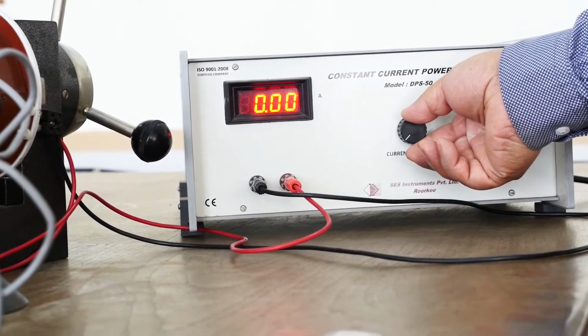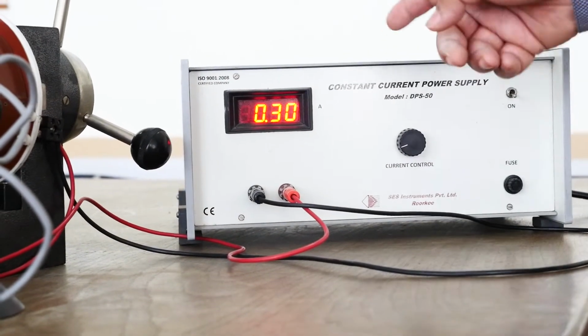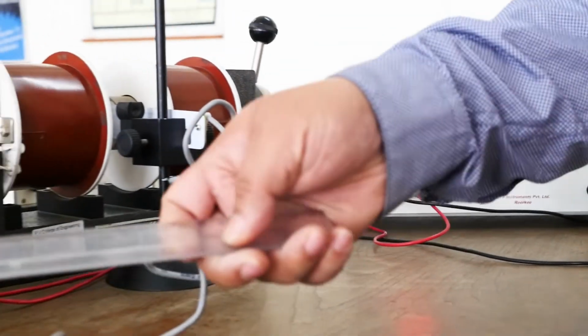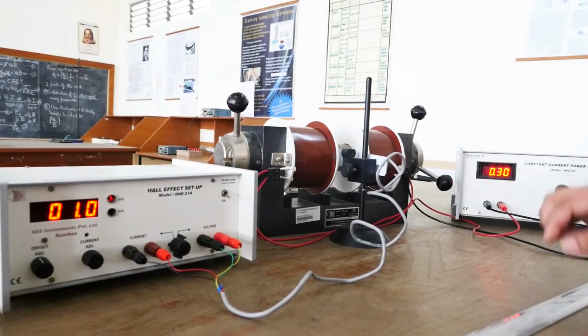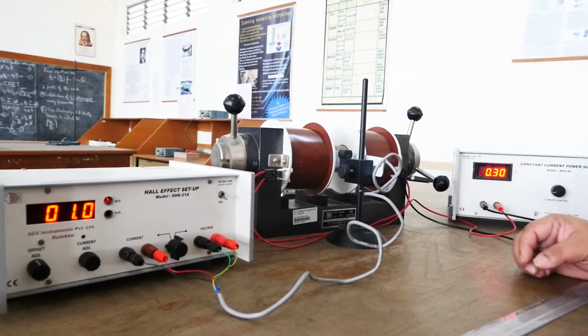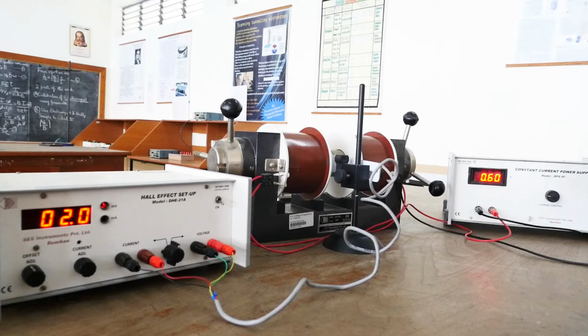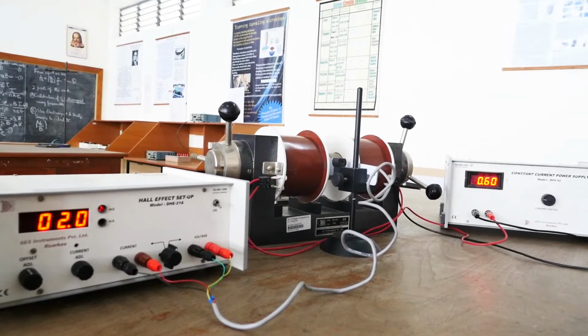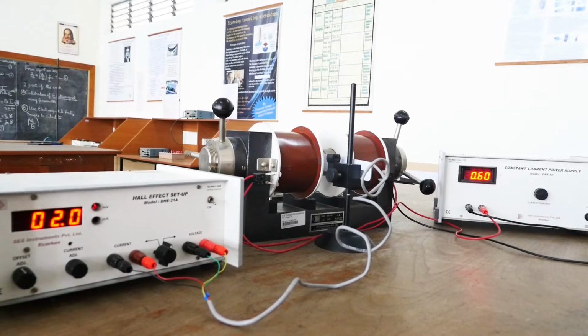So first, let us turn the knob. I set it to 0.3 amps. So at 0.3 amps, I am getting 1 or 0.9, it's fluctuating here also, but it's around 1 millivolt I am getting. I'll note that down in the lab manual. And then next is 0.6. As you can see, for 0.3 I got 1, for 0.6 I am getting 2. So again, it's following a linear trend, which is expected from the theory. We know that VH is proportional to B.